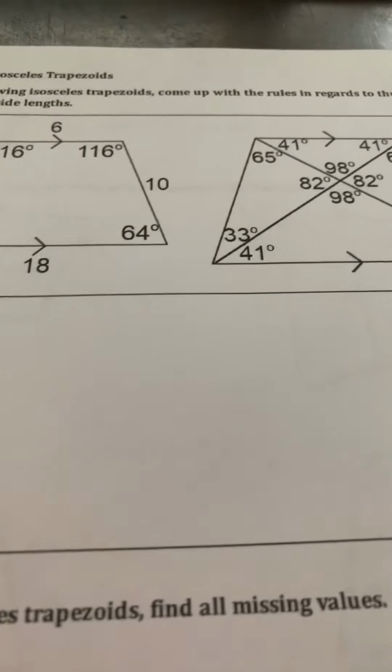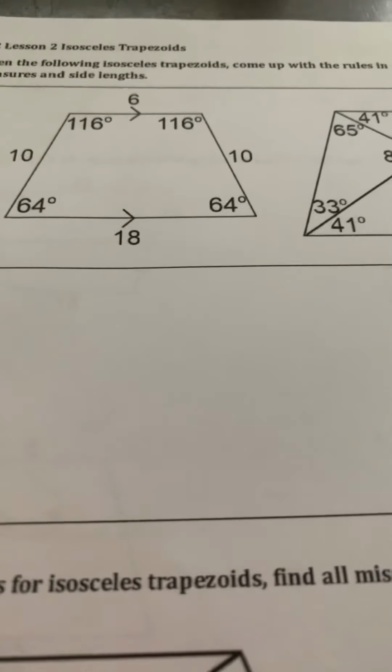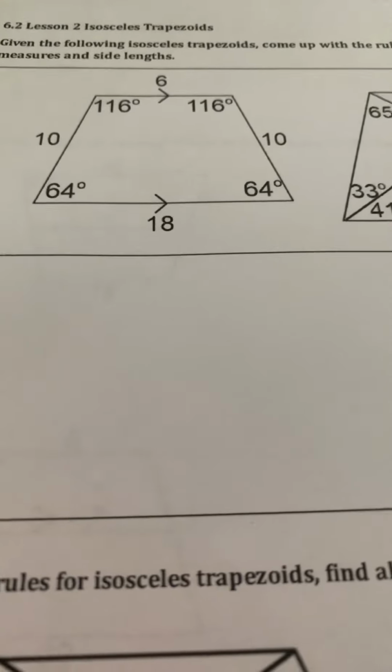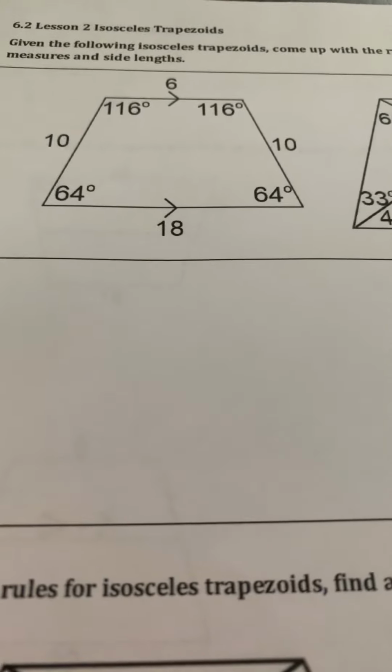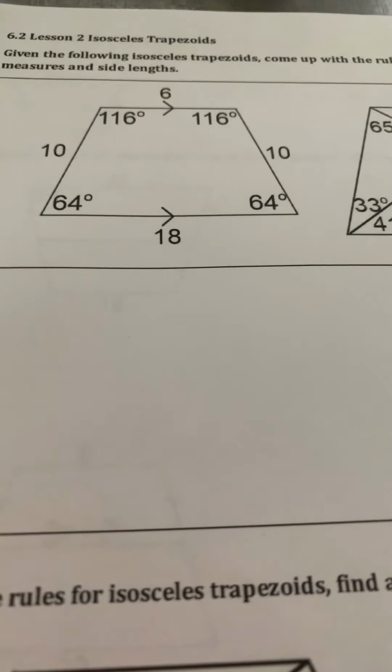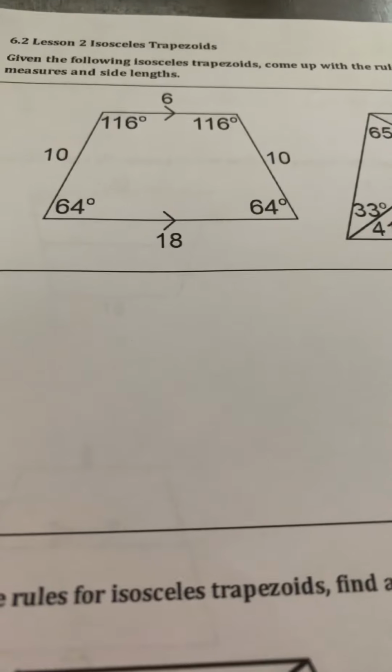Hopefully, again, you have this printed out or in front of you to look at while I'm going through this, and something to write with, whether it's in your notebook or on this piece of paper, so that you can follow along as I go through this with you.